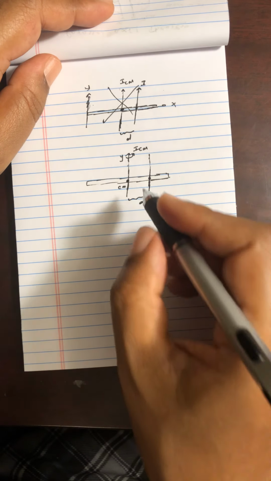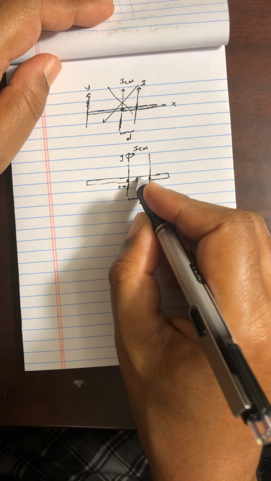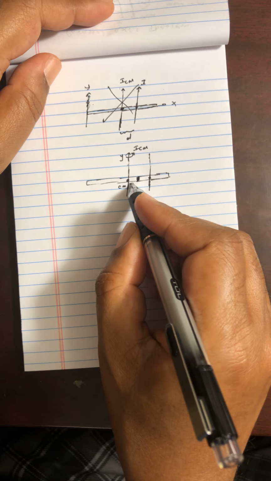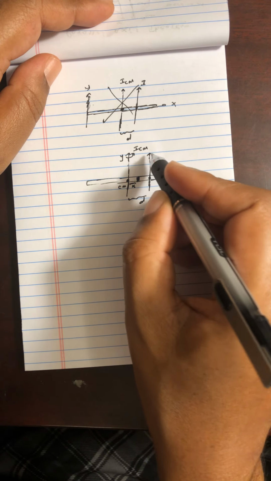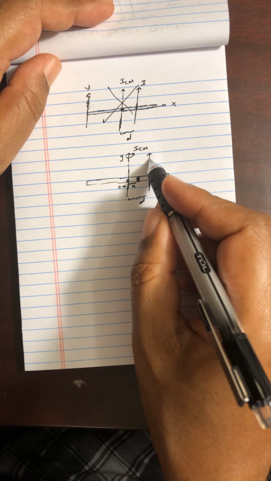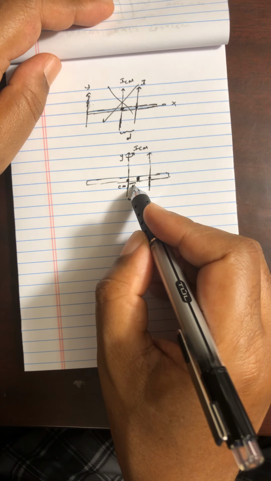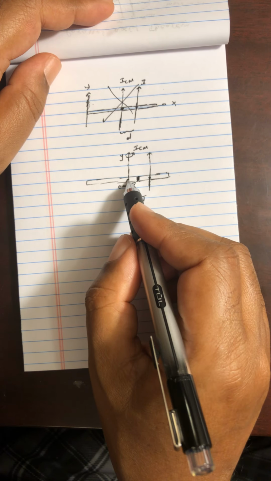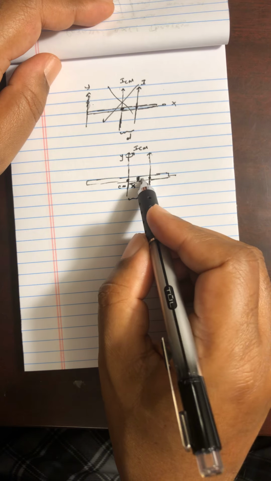Now if you take a mass element over here, this distance is x. So if you calculate the moment of inertia about this other axis, this distance over here is d minus x. This is my r perpendicular.